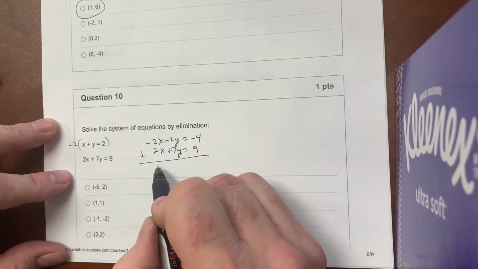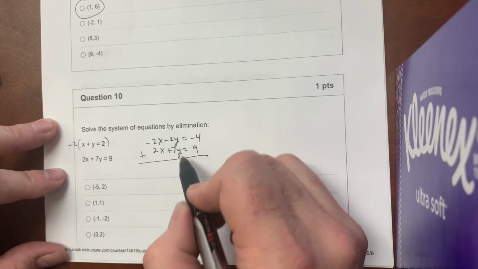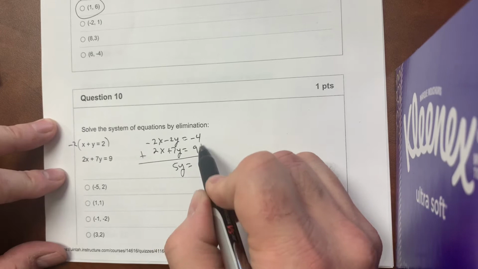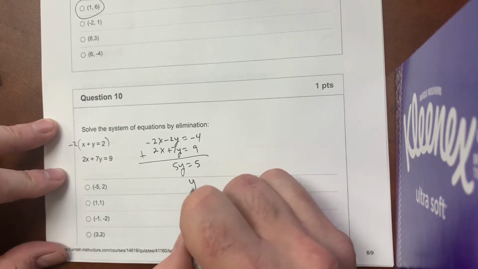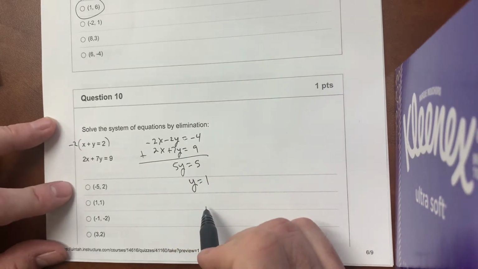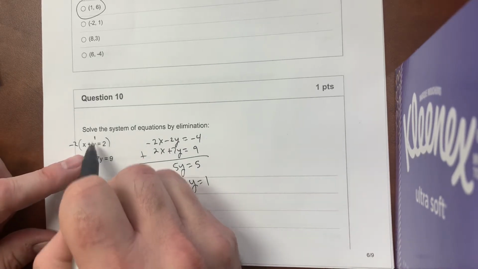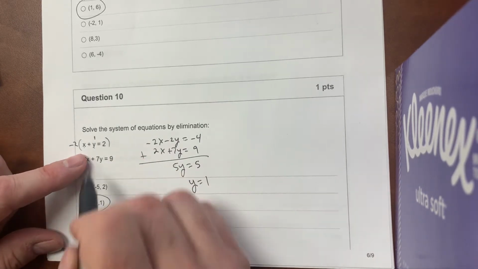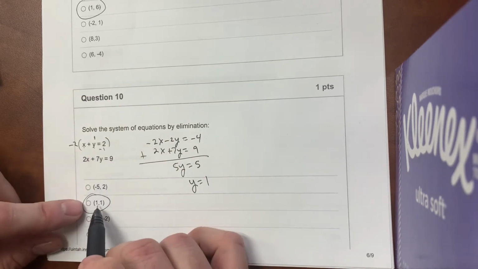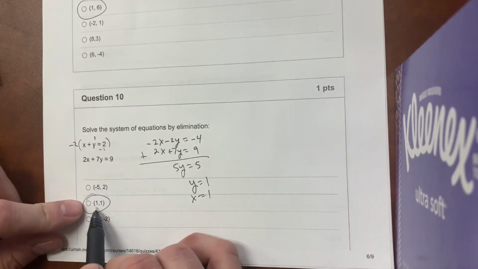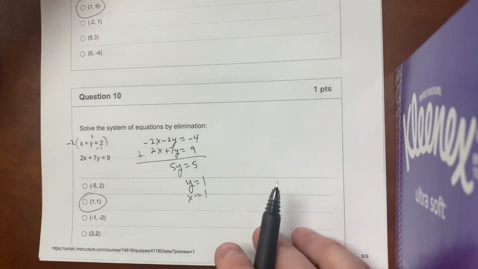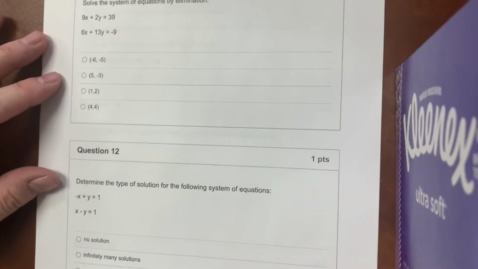When I add down, I get 0x. Negative 2 plus 7 is 5y. Negative 4 plus 9 is 5. If I divide by 5, y is going to be 1. That leaves me right there right now. If y is 1, what plus 1 is 2? Or I can subtract 1 to find that out, and we find that x is 1 as well. And it's written as an ordered pair, 1, 1. Number 11 is the same idea.